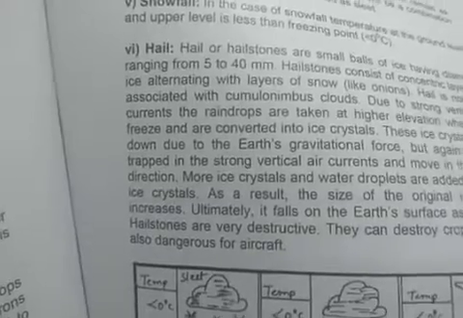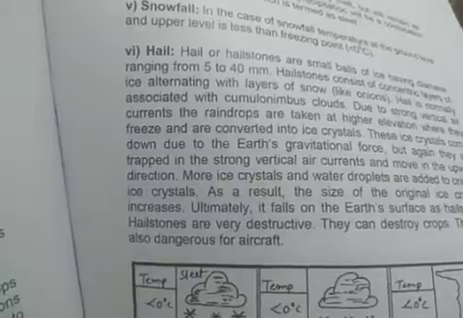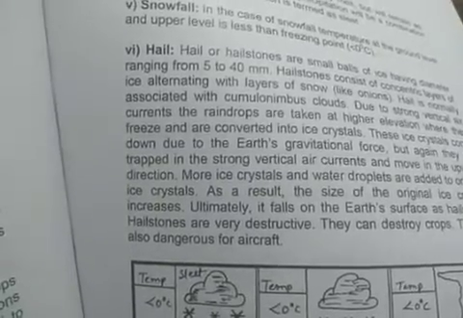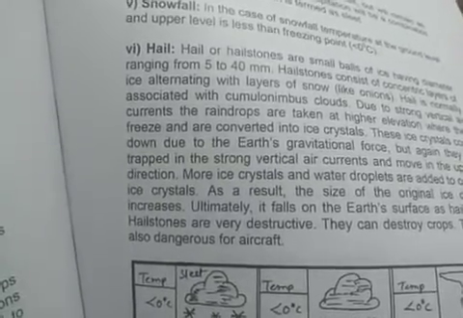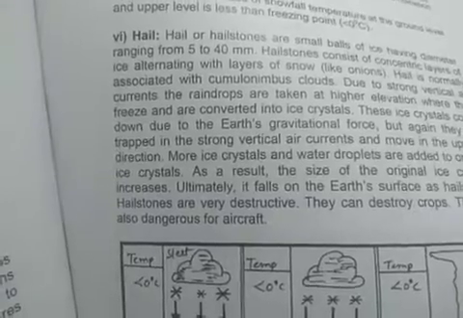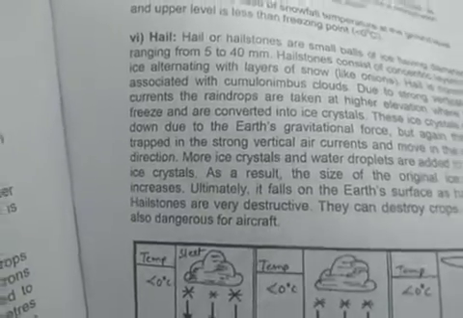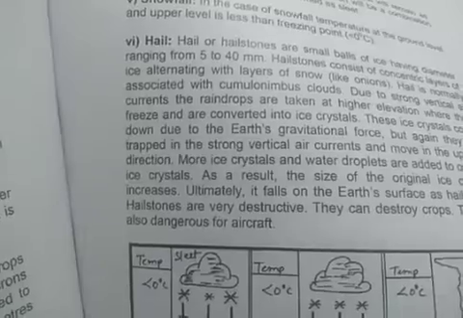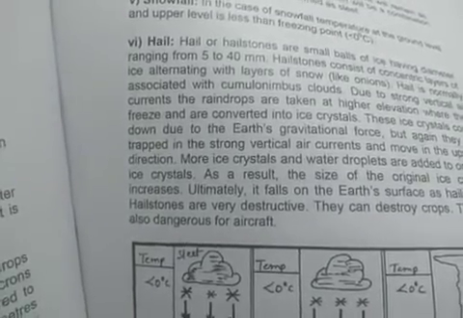Due to strong vertical air currents, the raindrops are taken to a higher elevation where they freeze and are converted into ice crystals. These ice crystals come down due to the Earth's gravitational force, but again they are trapped in the strong vertical air currents and move in the upward direction.